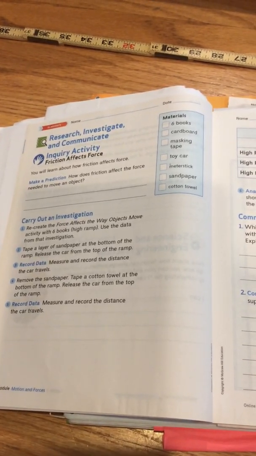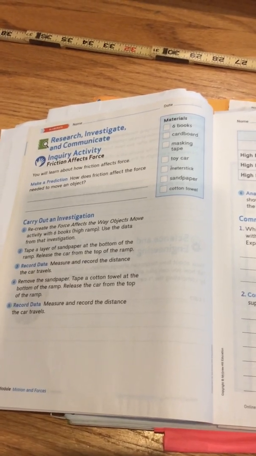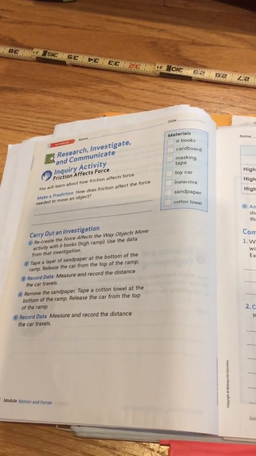So first you need to make a prediction on how friction affects the force needed to move an object. So I want you to write a prediction there based on what you think will happen if we have some friction with a car going down a ramp. Okay, you're going to create your own friction.